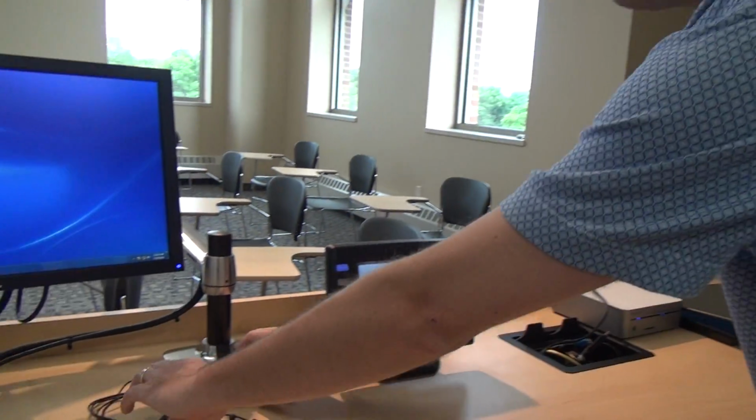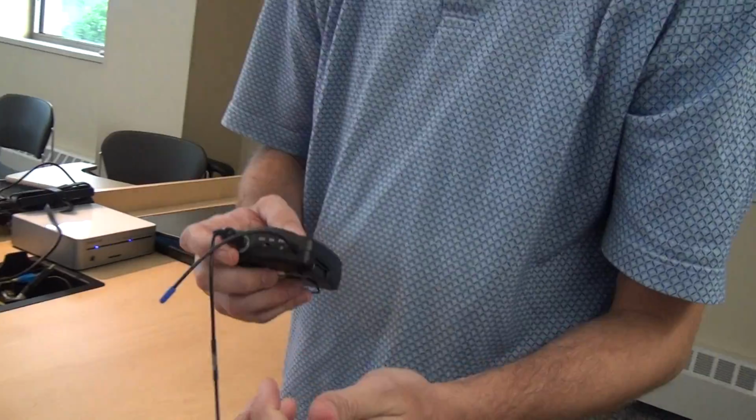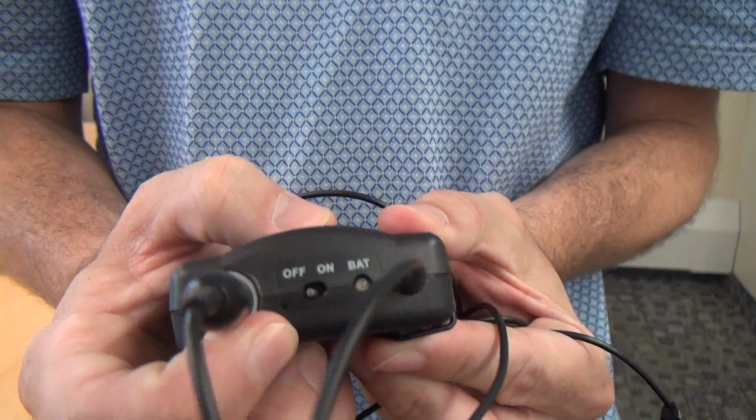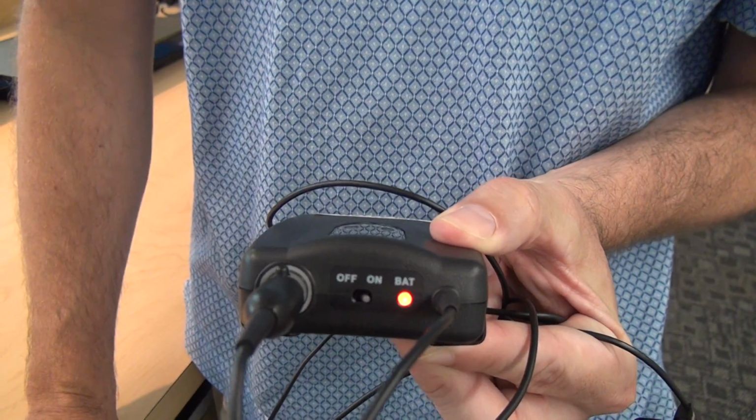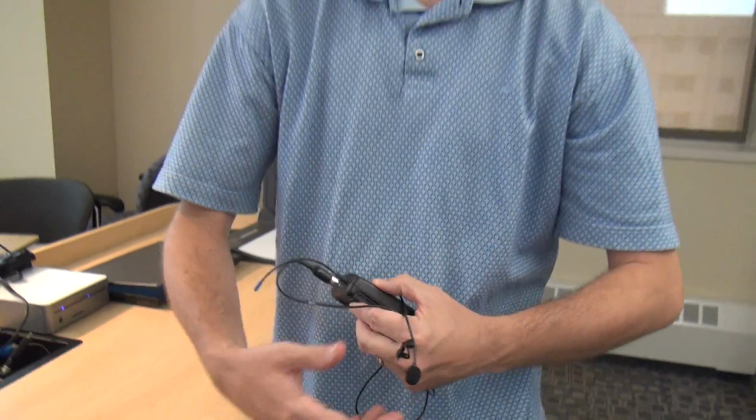Another feature that we have here in the room is our wireless microphone. On the top of the wireless microphone here is an on-off switch. I'll go ahead and click that on. That's going to power on the wireless microphone for us. And then anything I say into the microphone is going to be reinforced in the speakers throughout the room.